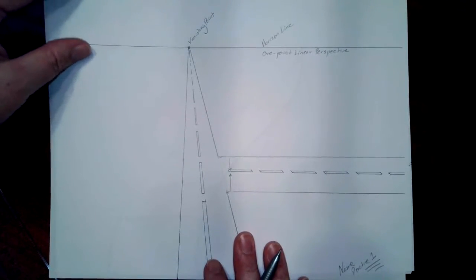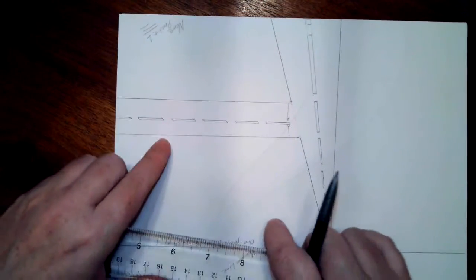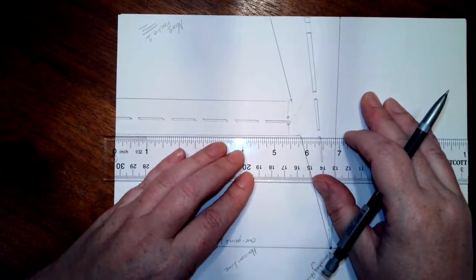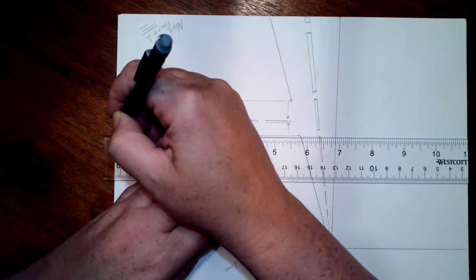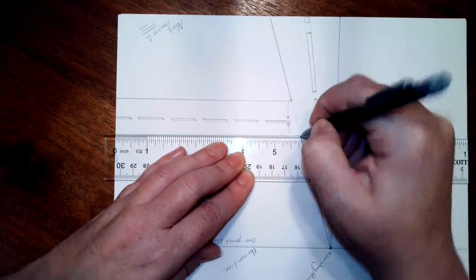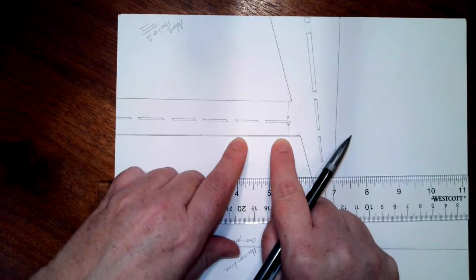The easiest way to do that is to actually flip your paper upside down so you can see this line. Line your ruler up, and yeah, I wish I could zoom in a little better for you guys. You are going to create a very skinny rectangle here where this line is right above that line, and I know it's going to be hard to see, but there is a line here.